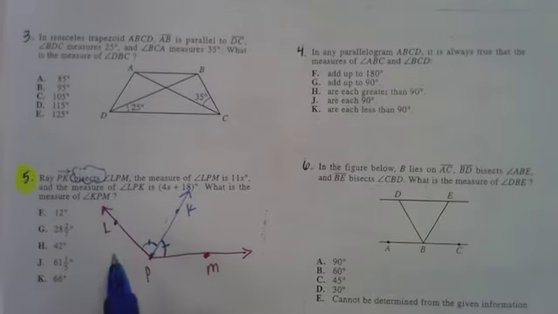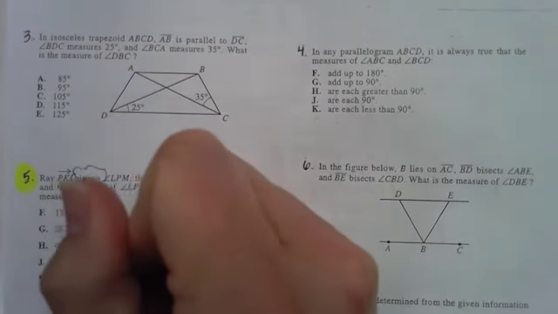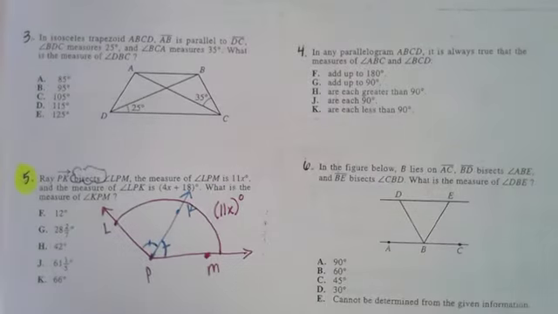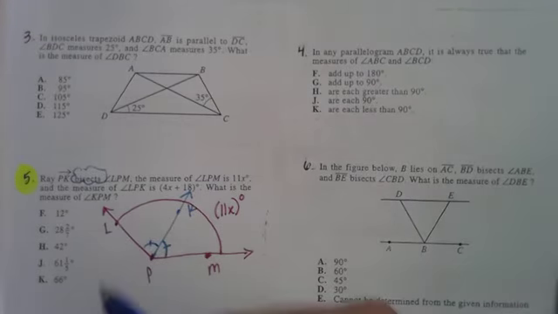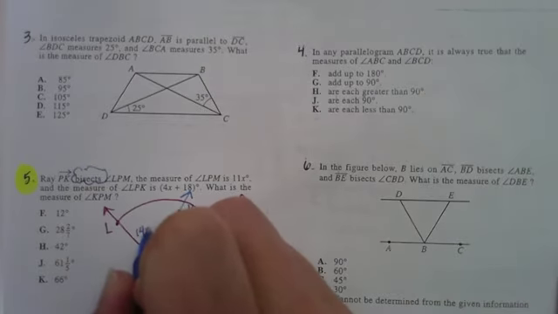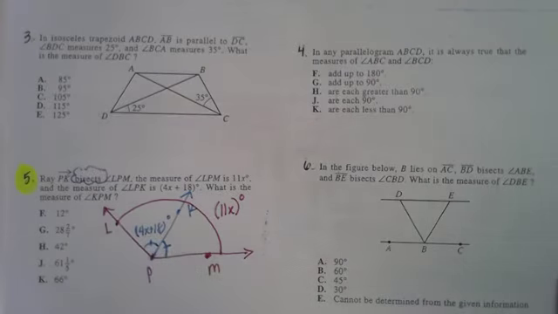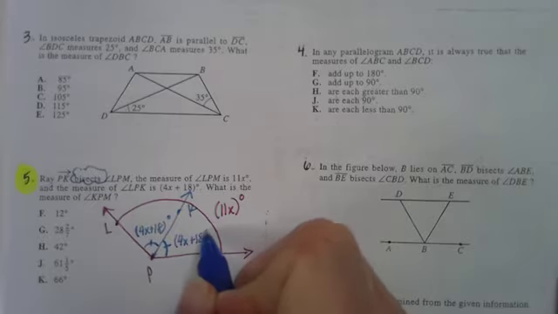The measure of angle LPM, that is the measure of the entire thing. The whole arc here has a measure of 11x degrees. That entire arc. And the measure of angle LPK, that's just this smaller part, is 4x plus 18 degrees. Okay? LPK, that's just this smaller part. Well, what's KPM then? It's the same thing. It must be, because these two things are equal. So KPM must also be 4x plus 18 degrees.